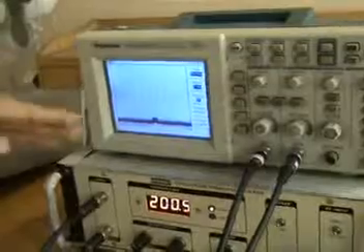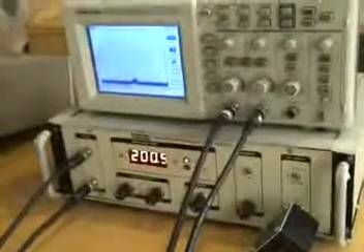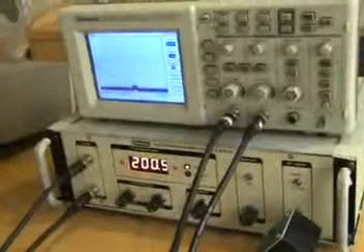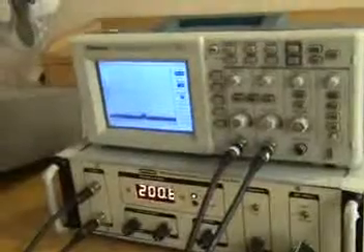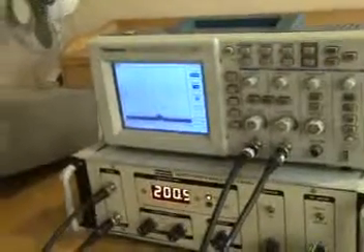So with this you can see that the 7 dB of this signal, whose amplitude is minus 97 dBm, is being read. So the sensitivity of this spectrum analyzer is around minus 90 dBm.